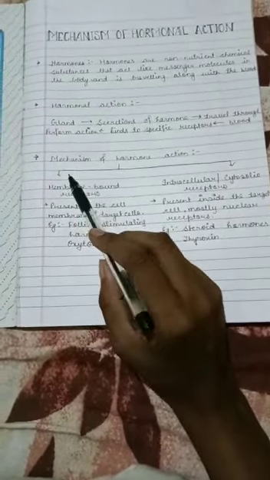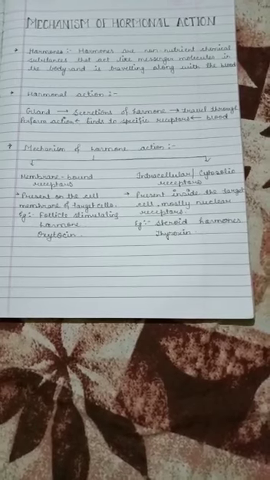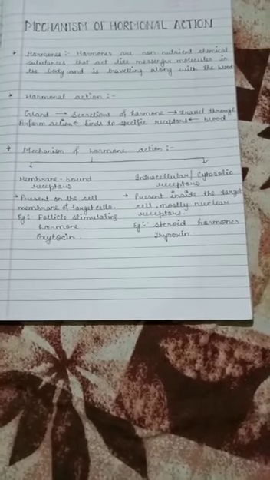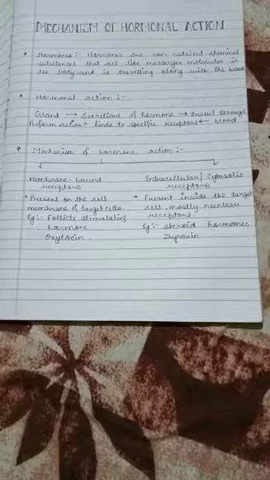Now, as we know, except a few cells, all cell membranes are composed of bilayer lipids. So lipid soluble hormones can pass through the membrane and go inside. Example, steroid hormones. After that, hormones which cannot pass through the lipid membrane, which are water soluble, will have their receptors on the membrane only. So they are called membrane bound receptors. Example, follicle stimulating hormone.